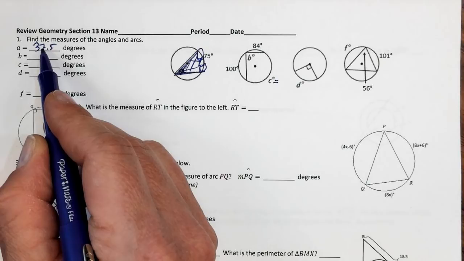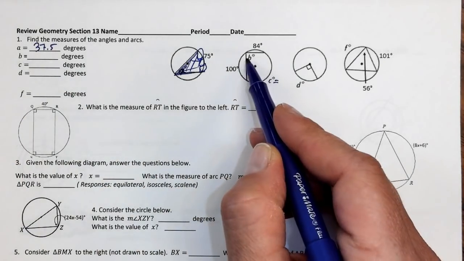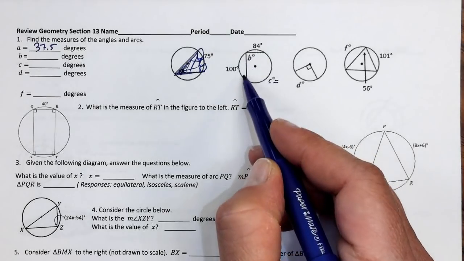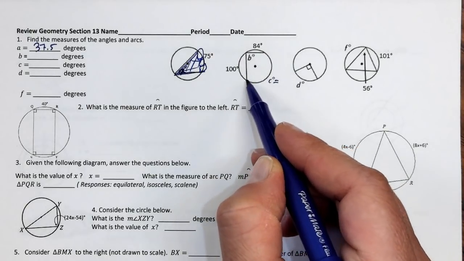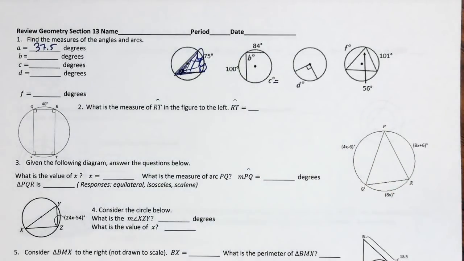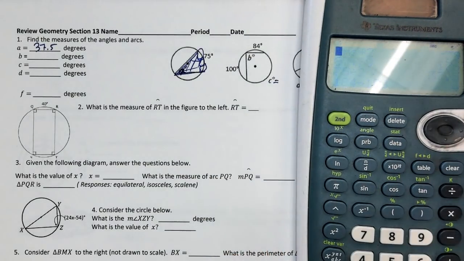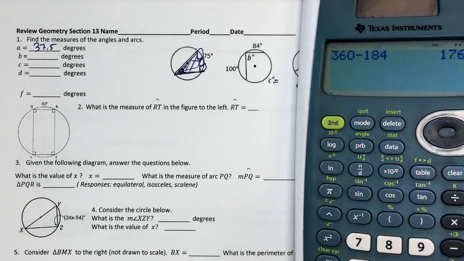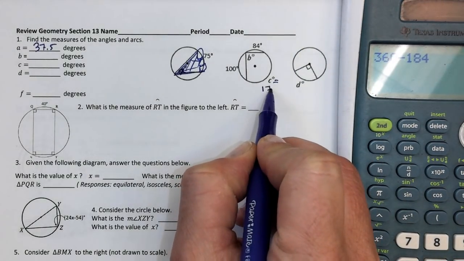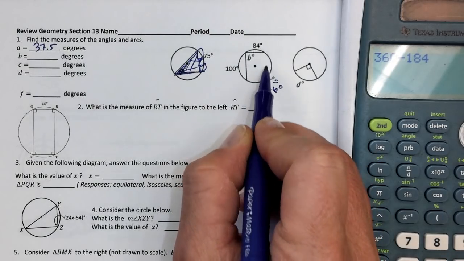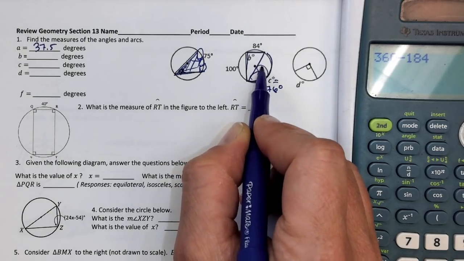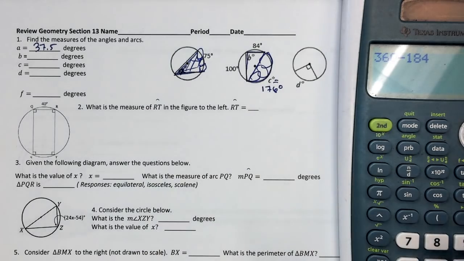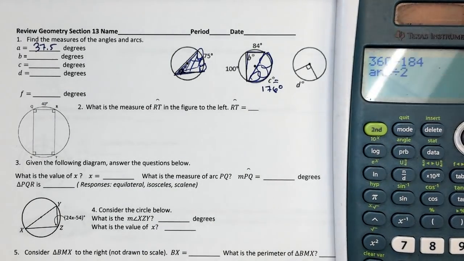So that's 37.5. For B, we're looking at this angle here, this inscribed angle, but we don't know what this inscribed angle is. We need to first find the measure of this arc C. So we would take 84 and add it to 100, that's 184, and we would subtract 184 from 360, which means that C is 176, which means this is again the cone on our ice cream. This one's a little bit more snow cone-like. So B would be 1/2 of 176, so 88.